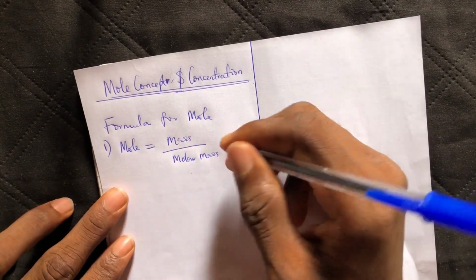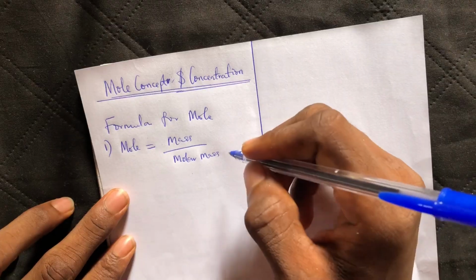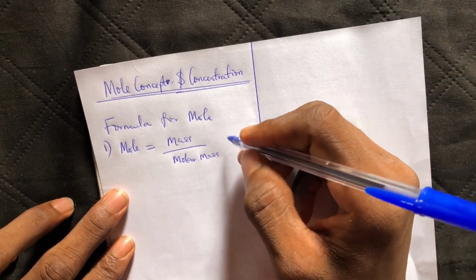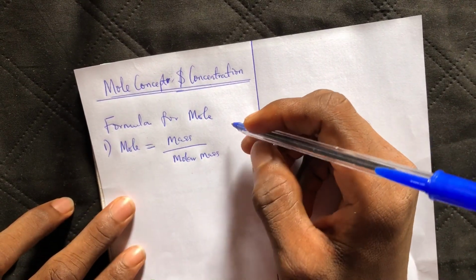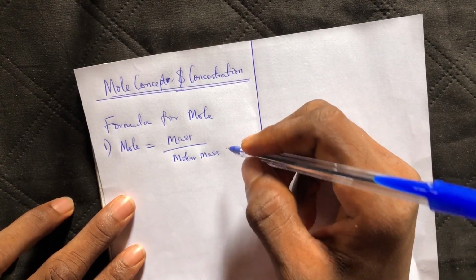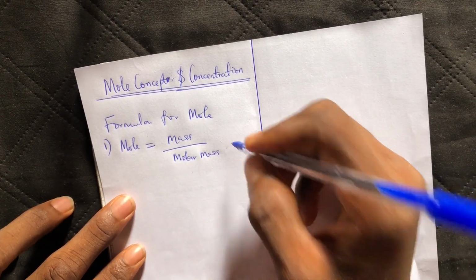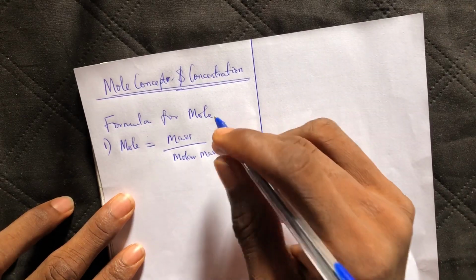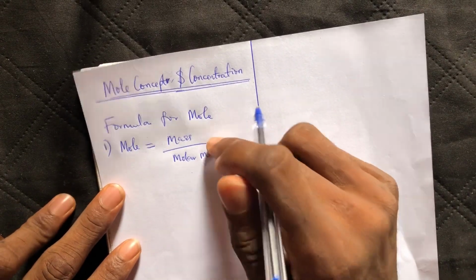This is the first formula that you need to be able to solve questions under mole concept. You need to take note of this formula, because when we are going to solve different past questions, you will definitely need it. So please do well to take note of this particular formula.